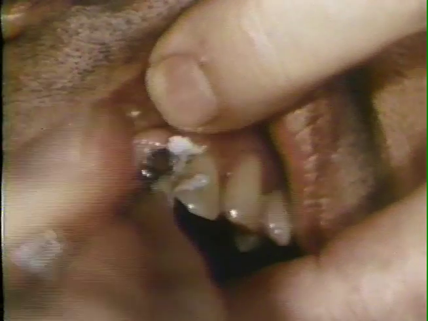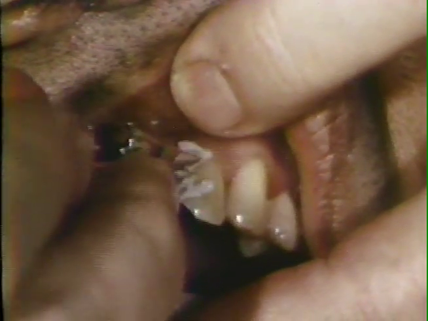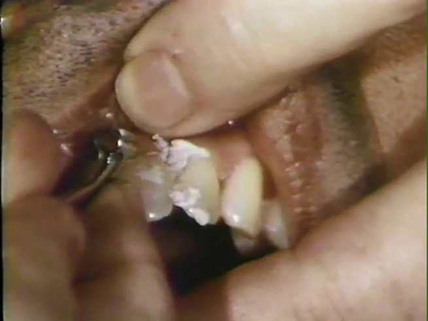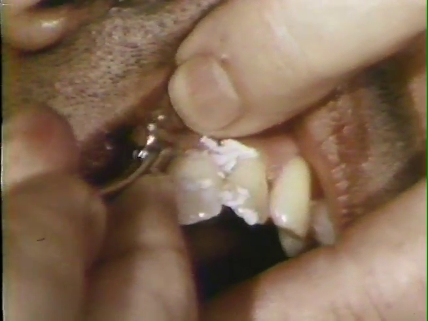Polishing paste is first placed on the teeth. Then, the polisher is moved up and down and extended into the gingival crevice as deep as possible without causing discomfort.